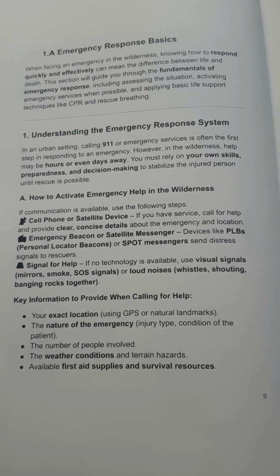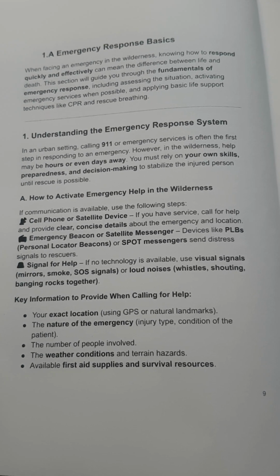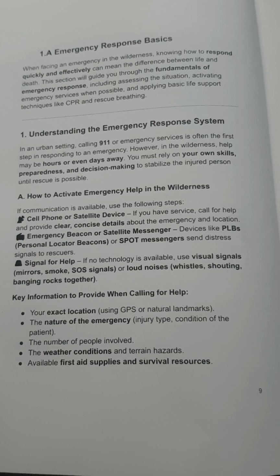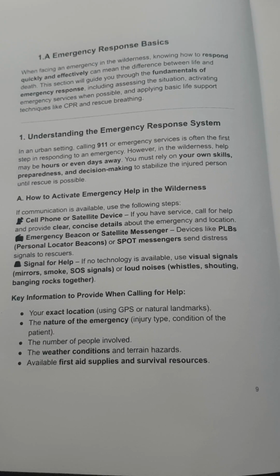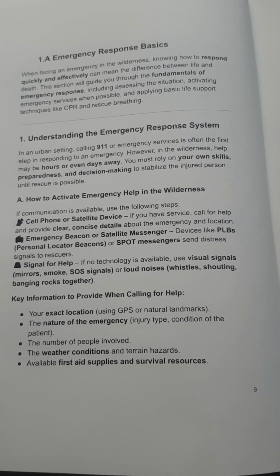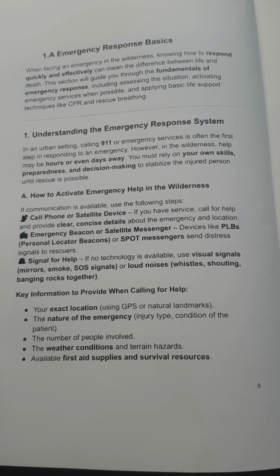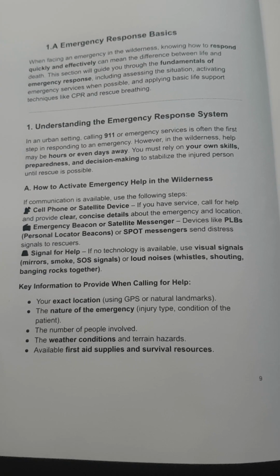Understanding the emergency response system. In an urban setting, calling 911 or emergency services is often the first step in responding to an emergency. However, in the wilderness, help may be hours or even days away. You must rely on your own skills, preparedness, and decision-making to stabilize the injured person until rescue is possible.